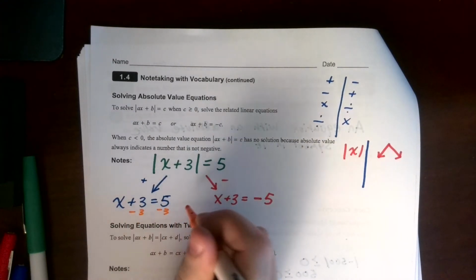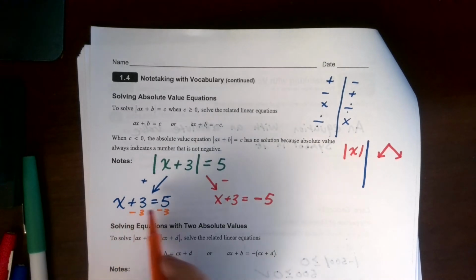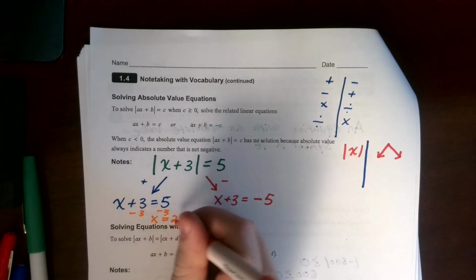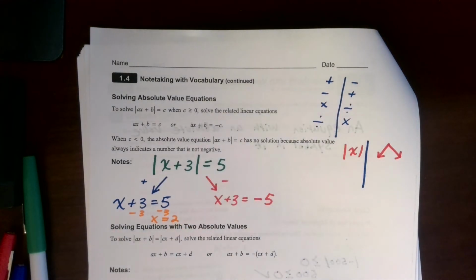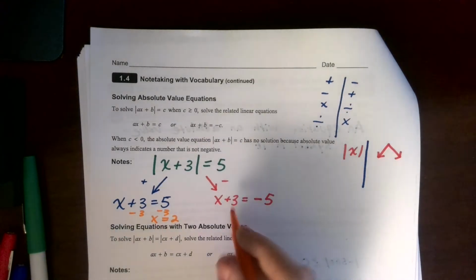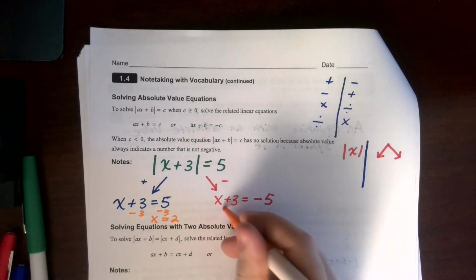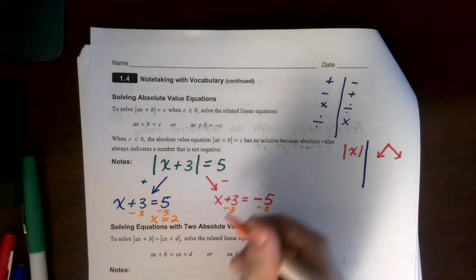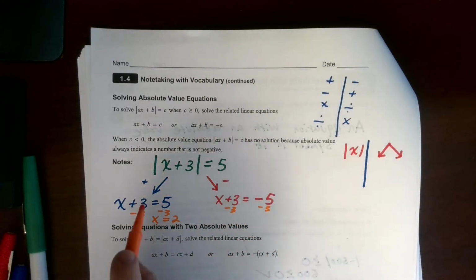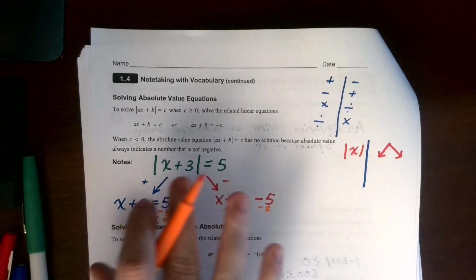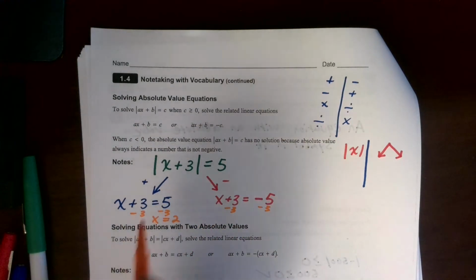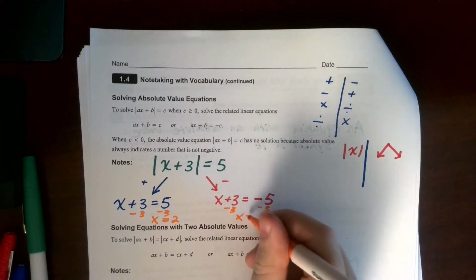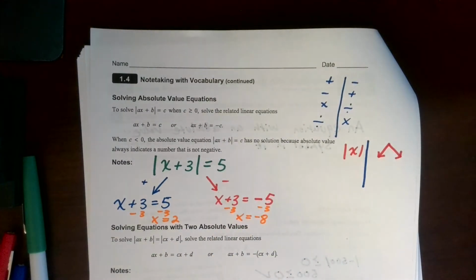Astute viewers will know that to get rid of the positive 3, we subtract it on both sides. That's what gives us our x equals 2. It comes from the positive version. On the negative version, though, look at what else we have to do. We also have to subtract 3 from both sides, because that'll cancel out the plus 3. In a simple absolute value equation, your steps will be the exact same for both the positive and negative versions of our equations.